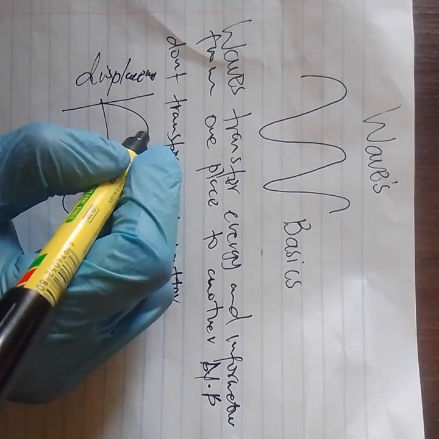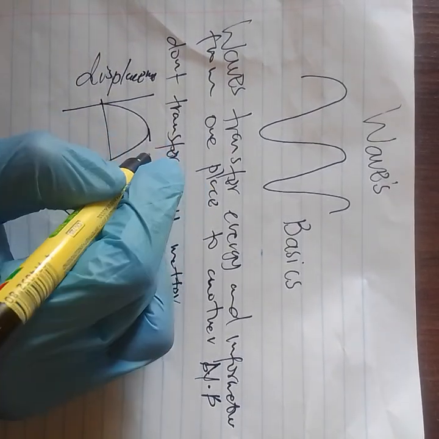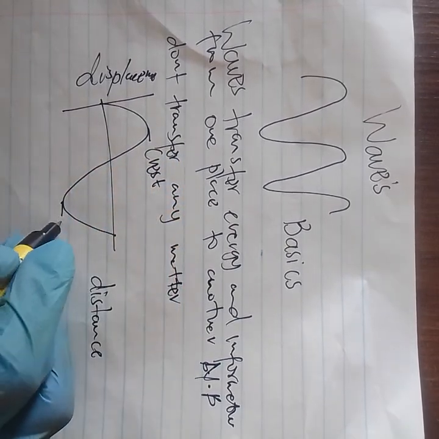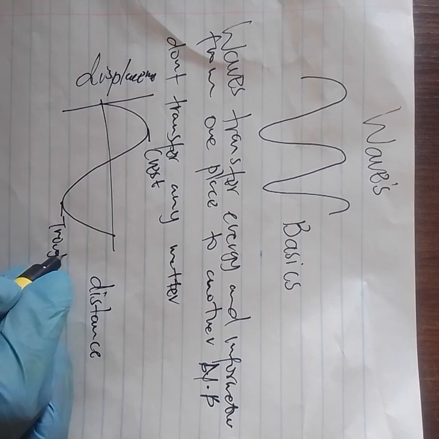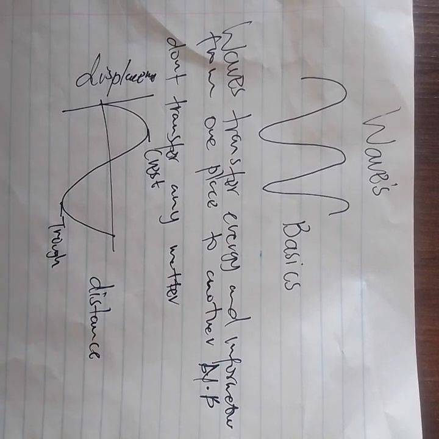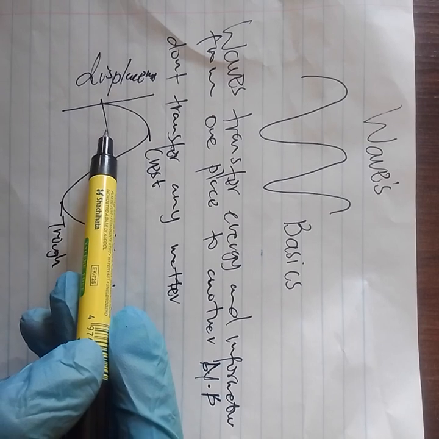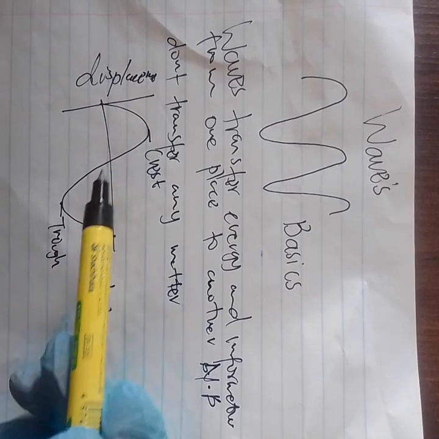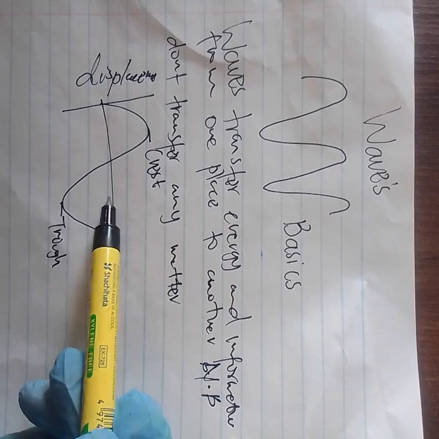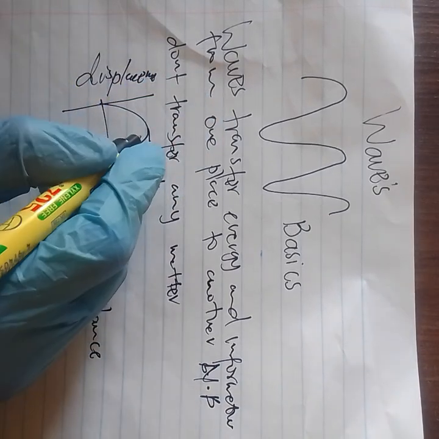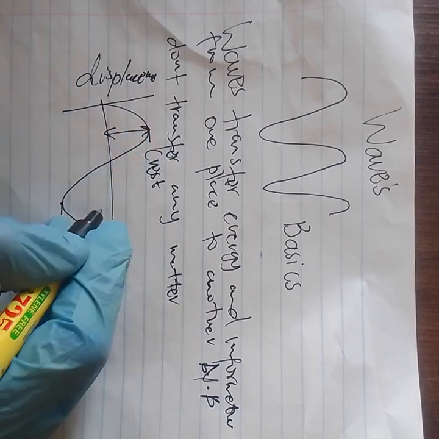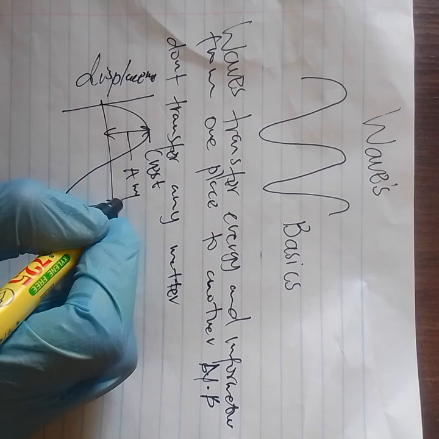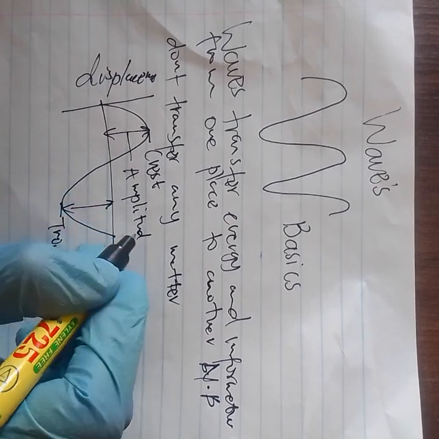The top part is called the crest. The bottom part is called the trough. And the distance from the rest position to the crest is called the amplitude. It's also the distance from the rest position to the trough. This distance is called the amplitude.